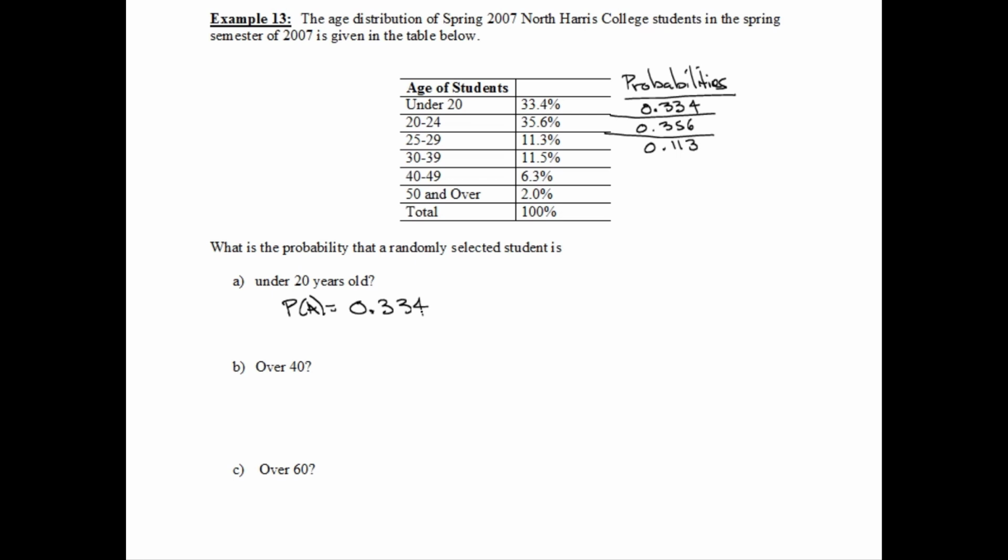What's the probability that a randomly selected student would be over 40? Let's see which categories qualify. All of these qualify, and actually over 40 includes 40. Let's change this to 40 or older, just so that we can actually answer it based on the information given in the table.